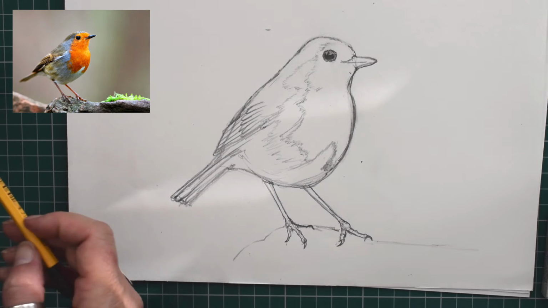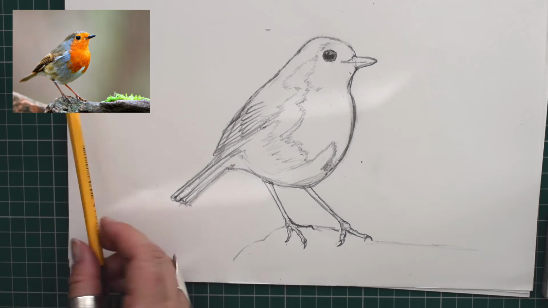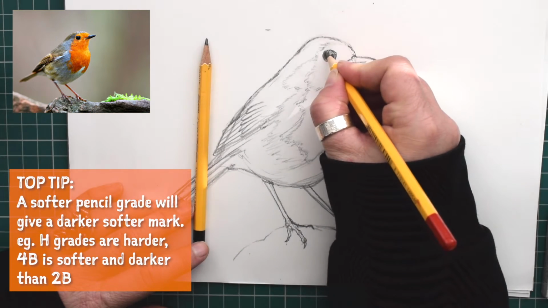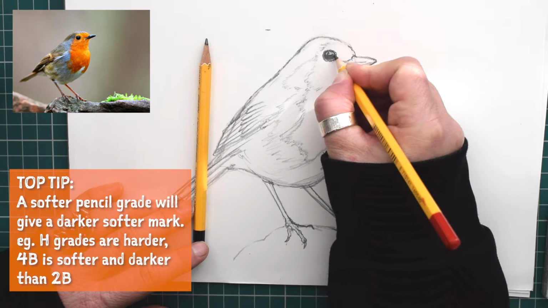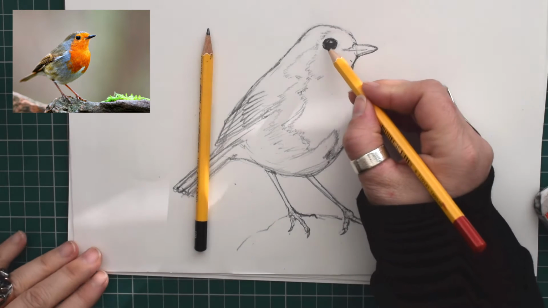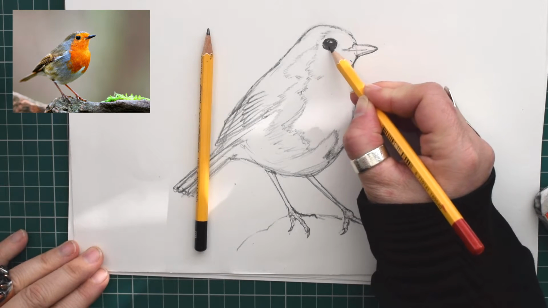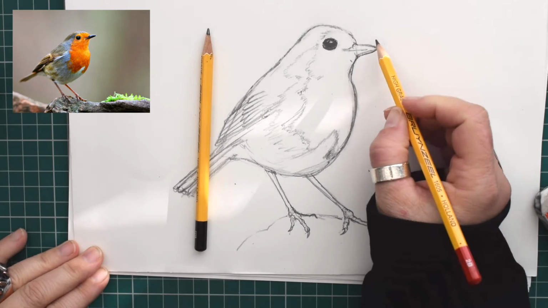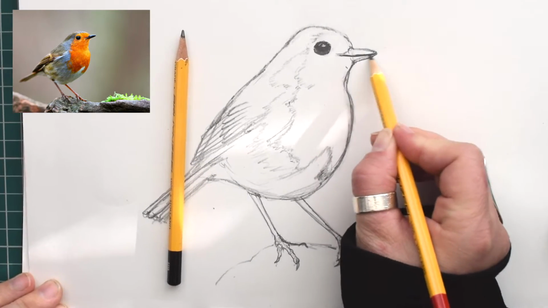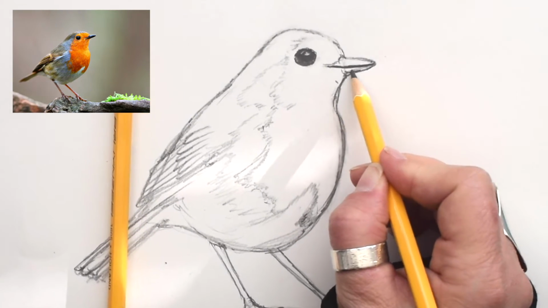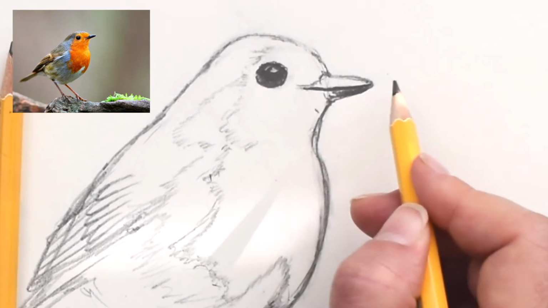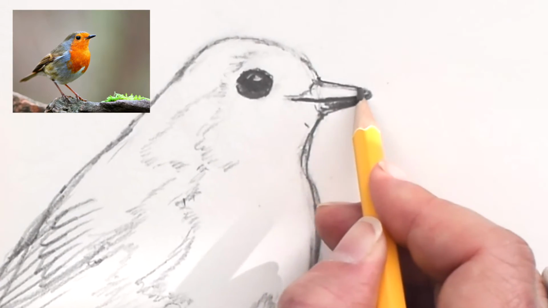I think I'm going to change my pencil from an HB, which I never use. I'm going to use a 2B to give me that real dark, beady robin's eye. So just filling in a little bit more darkness in that eye area, and we're going to give the beak a little shine too. So we've got that darkness underneath, and then on top we've got a lovely bright shiny bit.